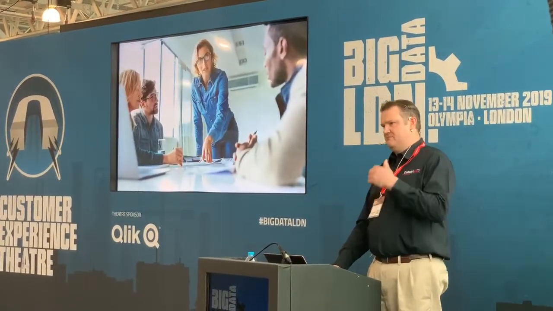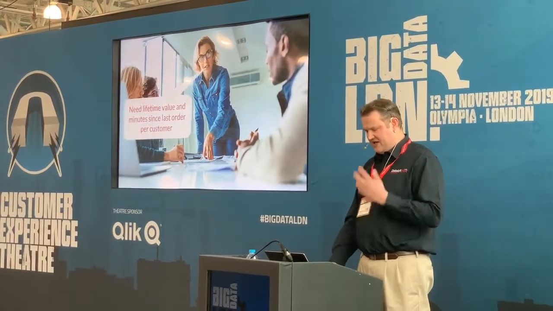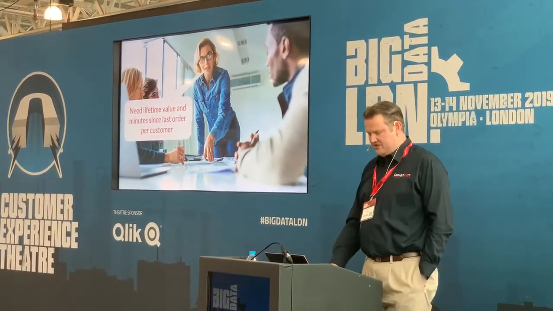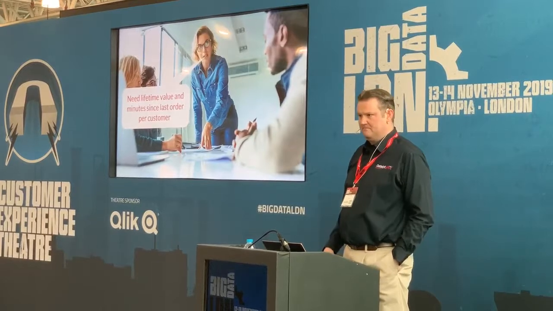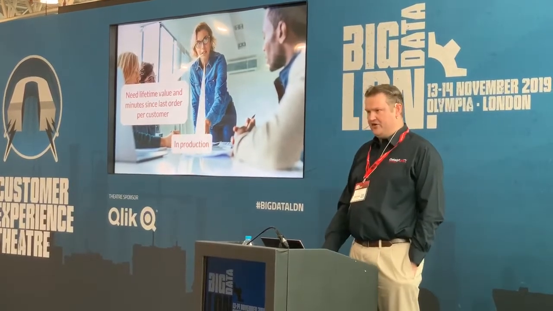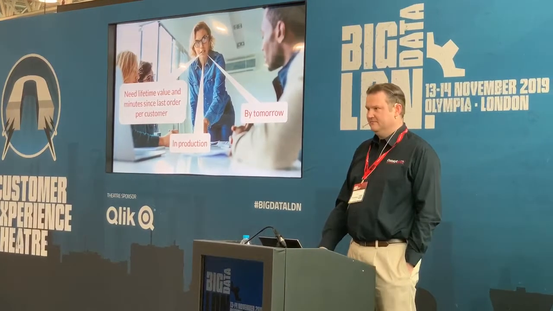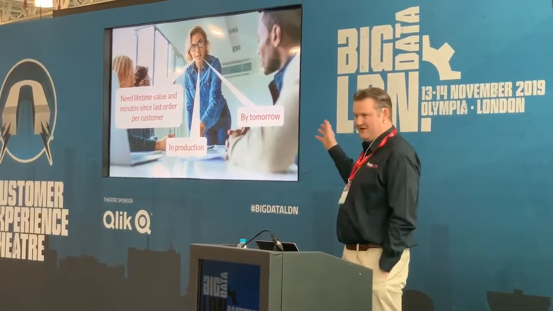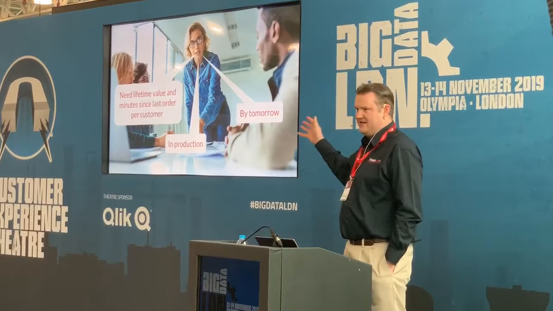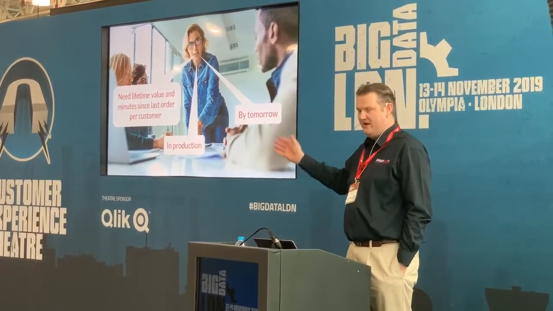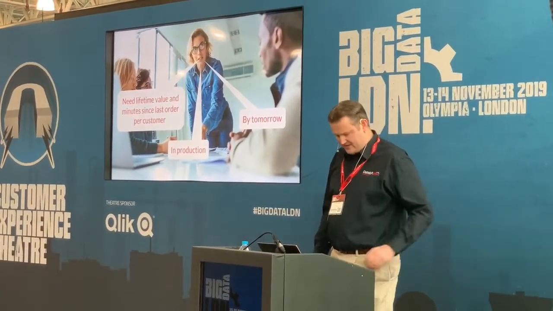Let's look at our scenario. My boss, a business stakeholder, comes in and says, I need the lifetime value and the minutes since last order per customer. And I need it in production because we're losing money every day from not having it, and therefore I need it by tomorrow. Anyone that's working in this space will recognize this as the totally unrealistic request that people get every week. So where do we start?